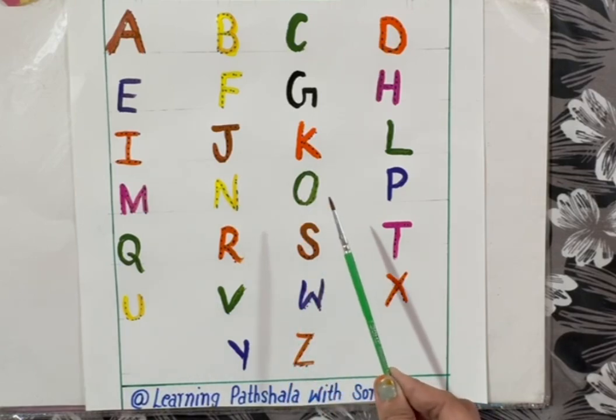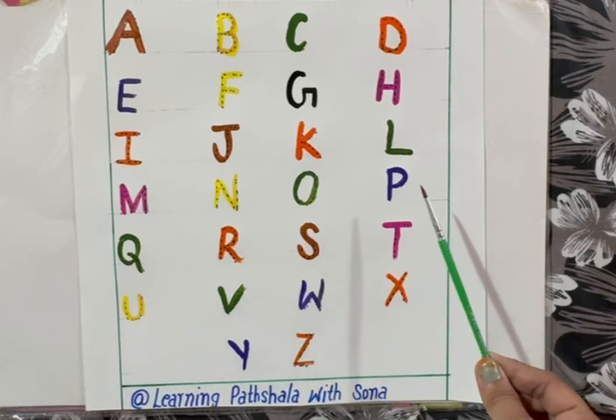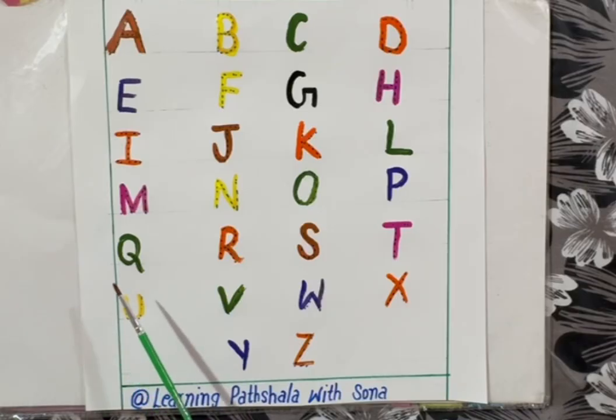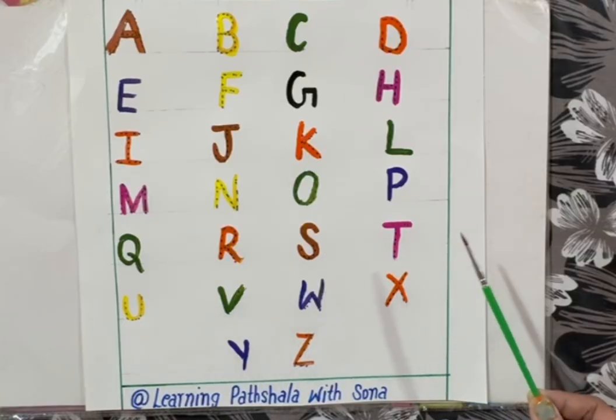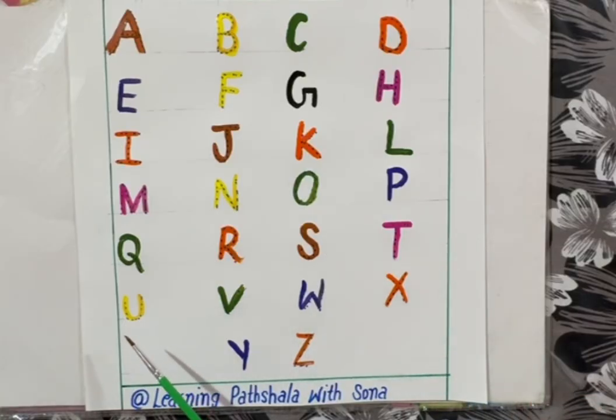O for onion. P for pencil. Q for quill. R for rose. S for sun. T for tree. U for uniform. V for van. W for watch. X for X-ray. Y for yo-yo. Z for zip.